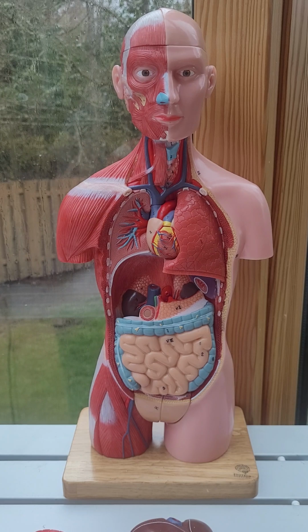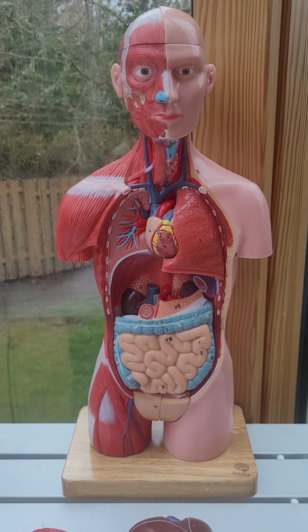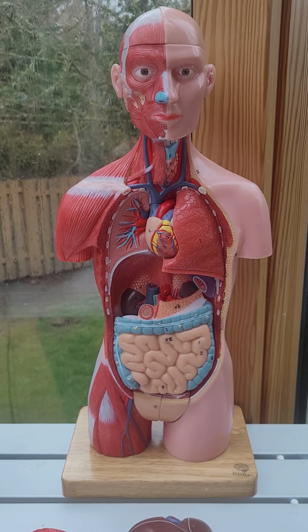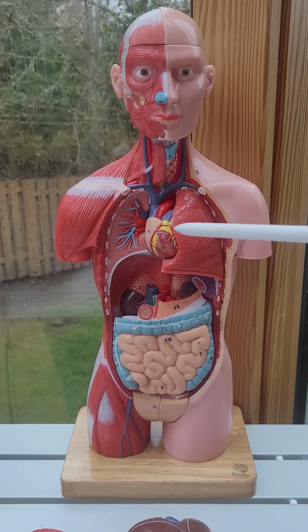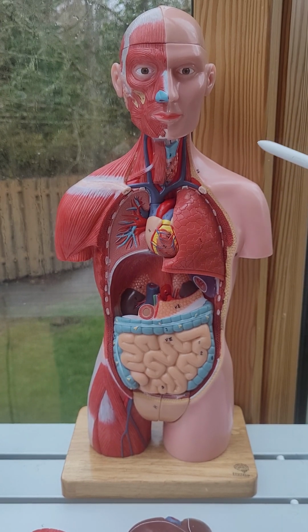So, as we mentioned, there are three cavities: your pericardial cavity, your peritoneal cavity, and your pleural cavity. All three cavities are lined by a membrane called serous membrane. So we have a visceral serous membrane and a parietal serous membrane. The parietal serous membrane is what lines the body cavity, and the visceral serous membrane is what covers the organ.